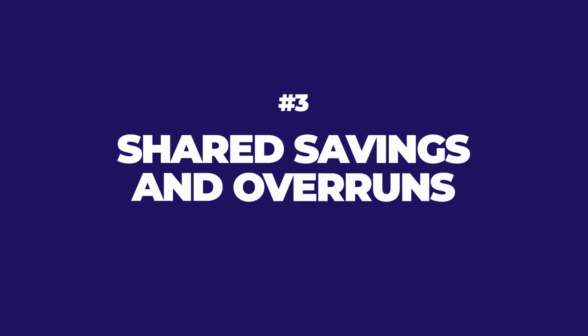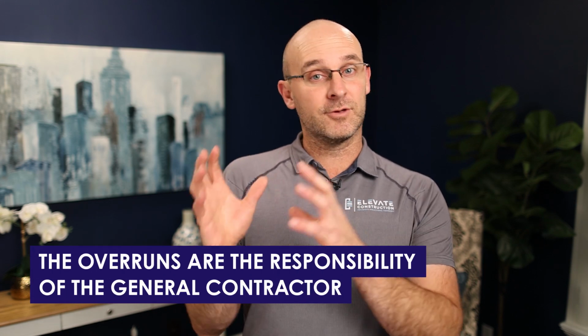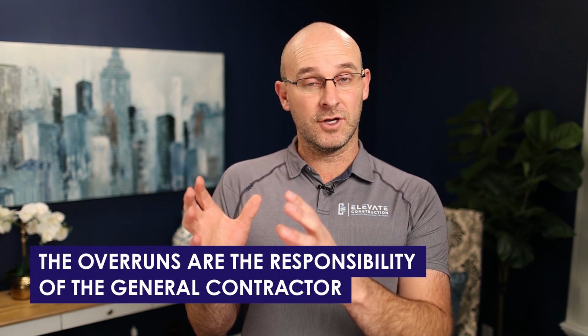Number 3, let's talk about shared savings and overruns. There may be a shared savings clause in the contract that says any amount of money below that guaranteed maximum price will go to the owner, or go to the owner and contractor, or go to the contractor, or in some percentage. But typically the overruns are the responsibility of the general contractor. So there are some opportunities there if it's in the contract.